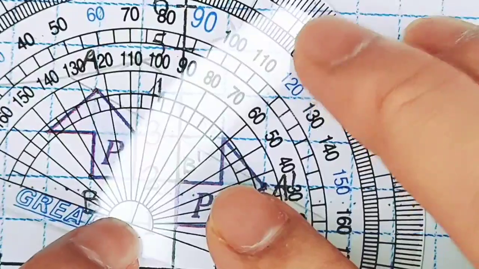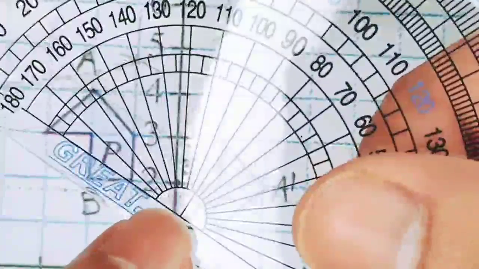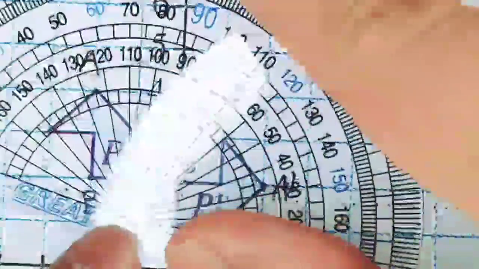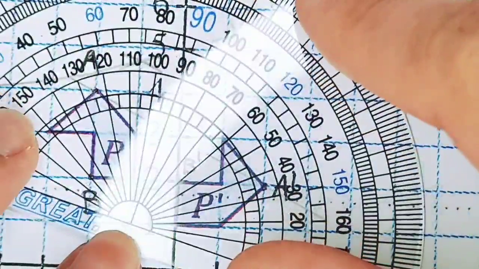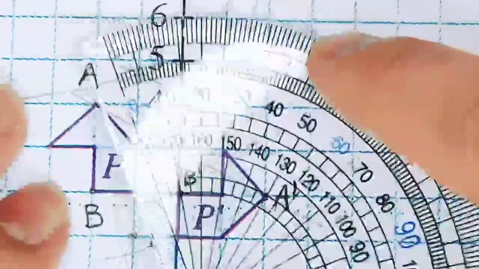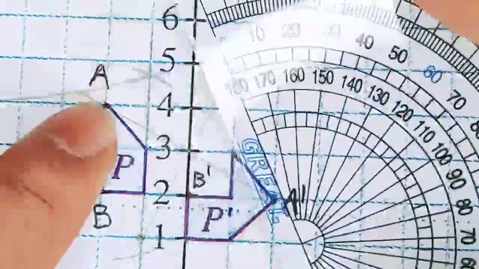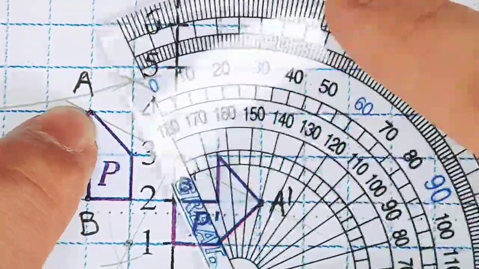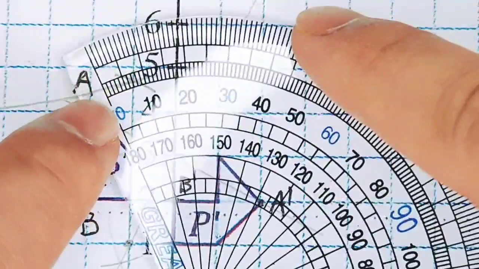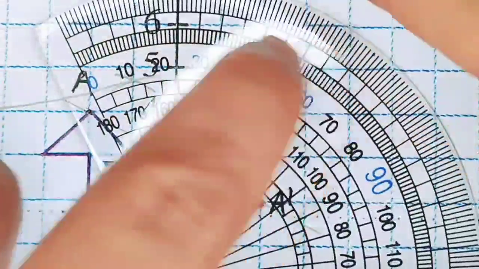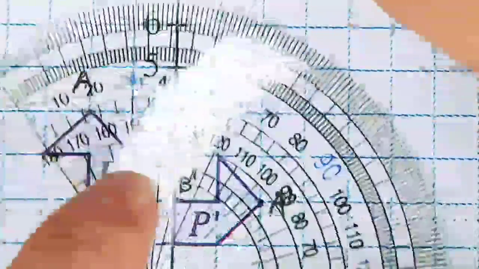So we put the center of the protractor on the center of rotation. Okay, like that. And we're going to use this to start our measuring.